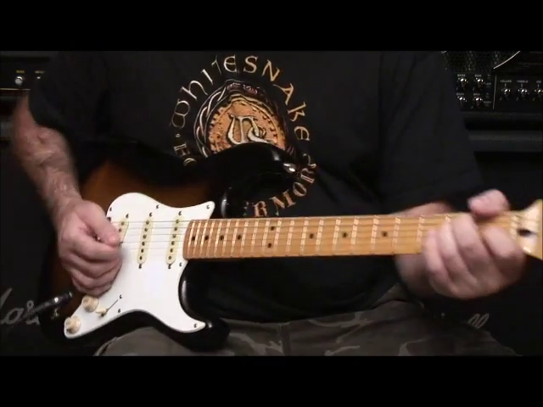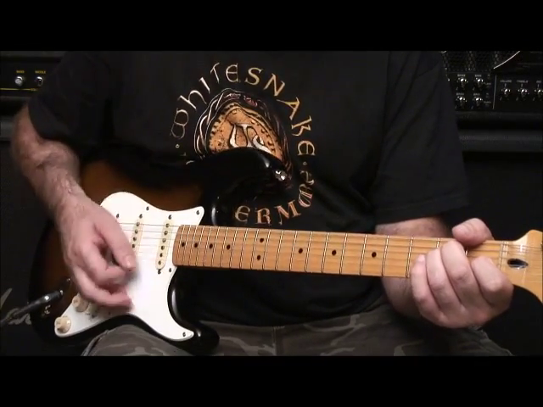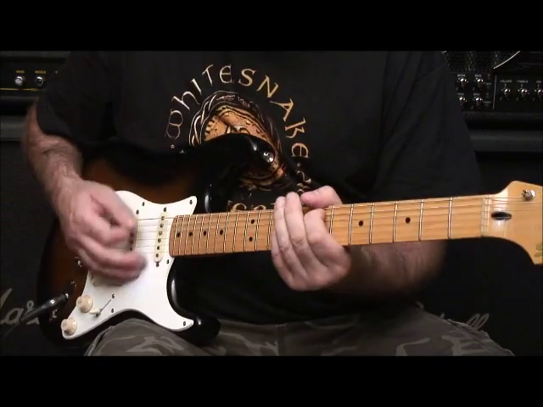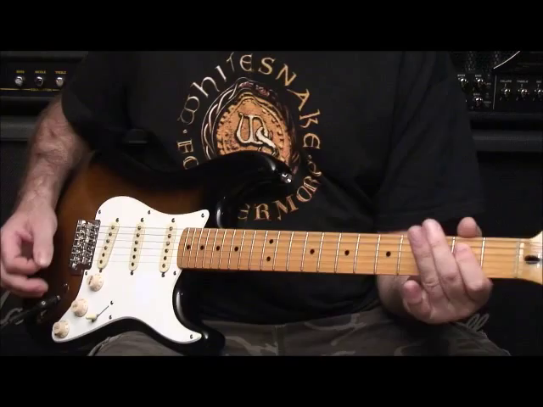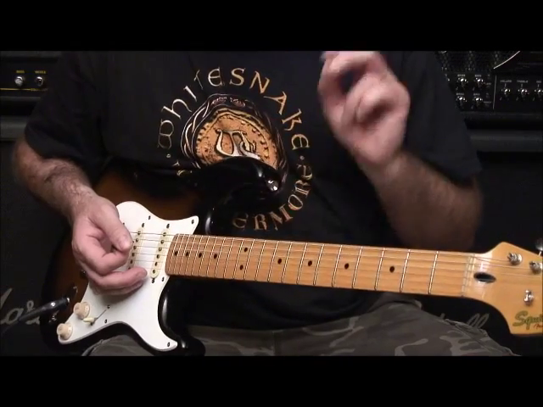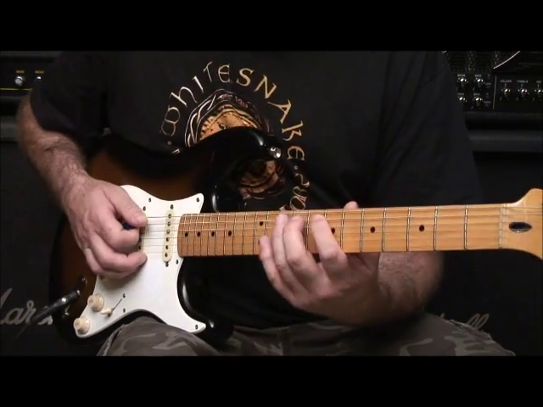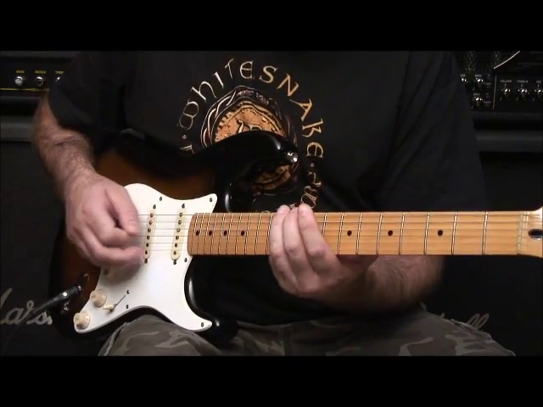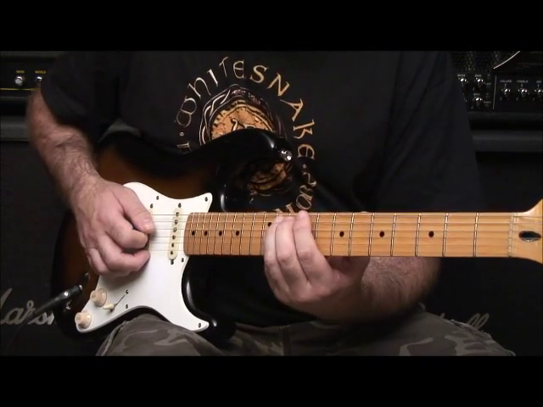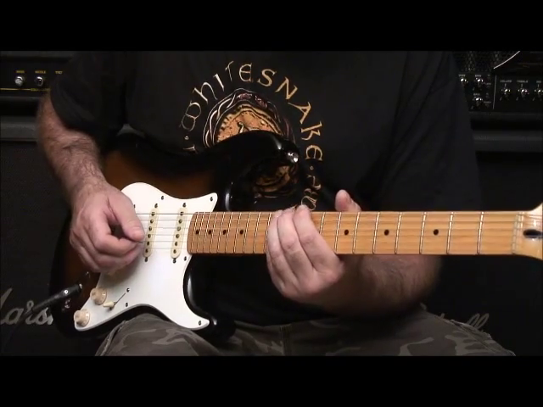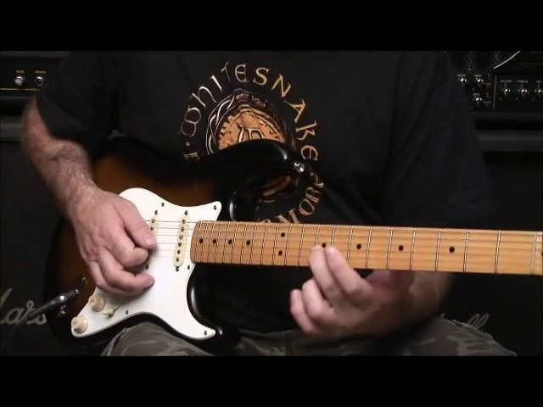So if somebody says, right, I'm playing in E major, if you're familiar with what notes are in the key of E major, they are E, F sharp, G sharp, A, B, C sharp, D sharp, and back to E again.